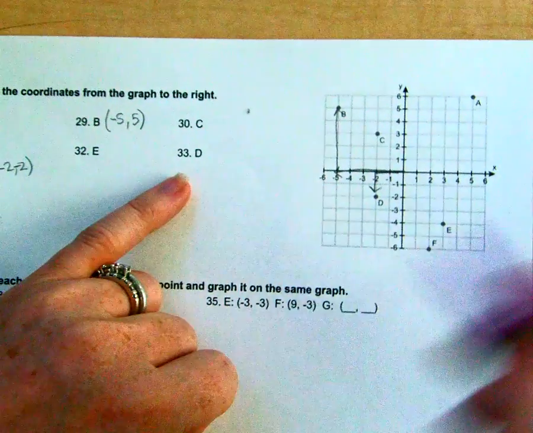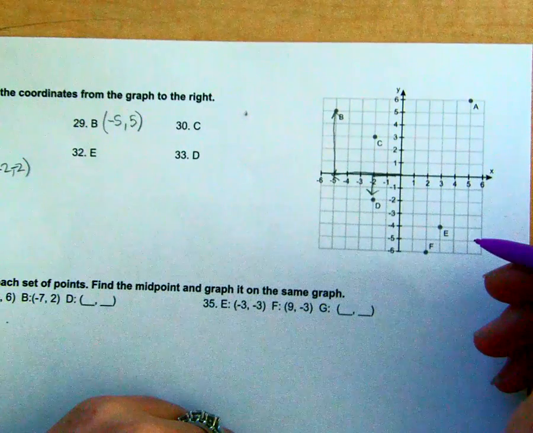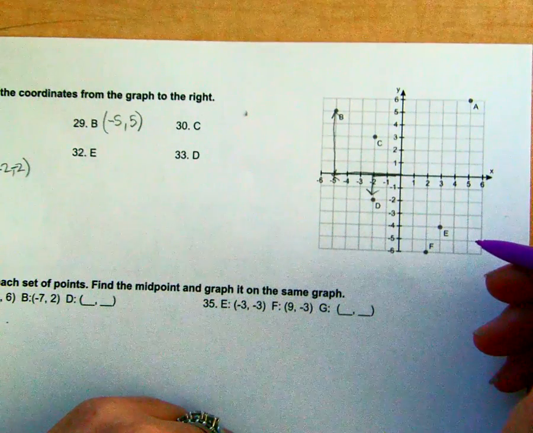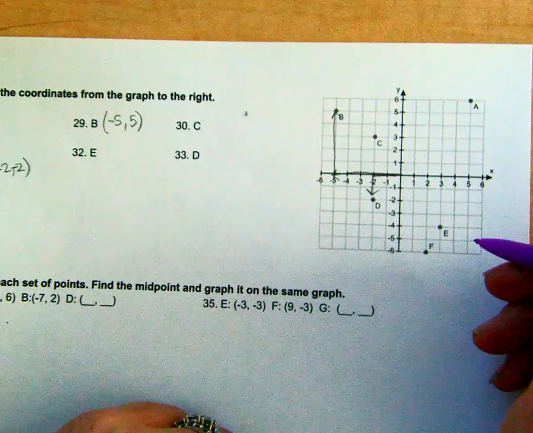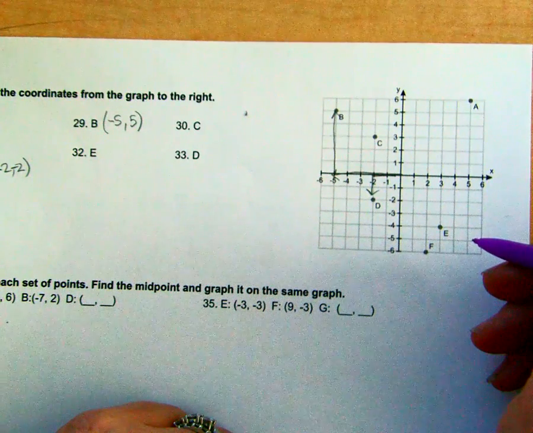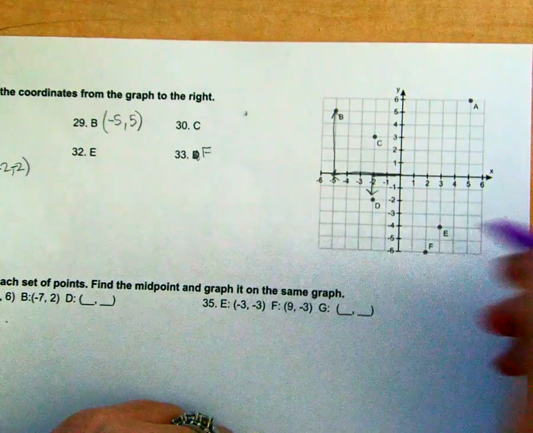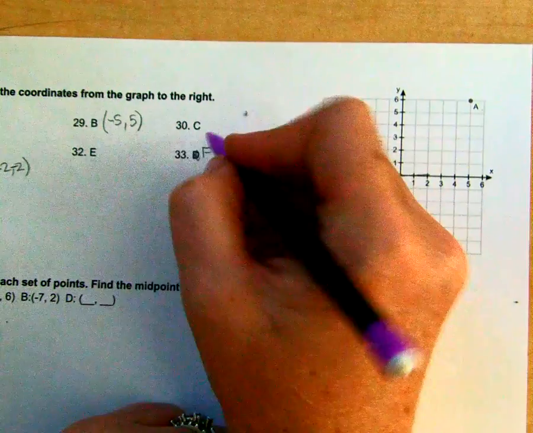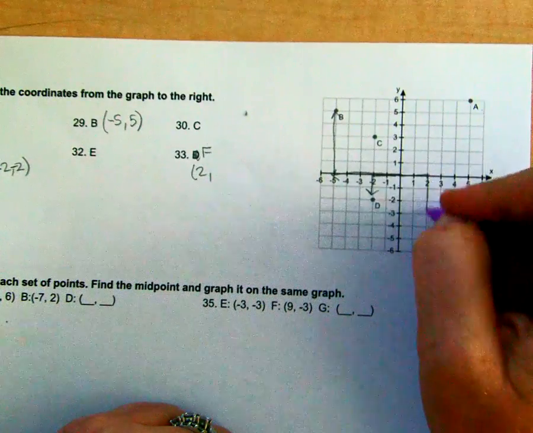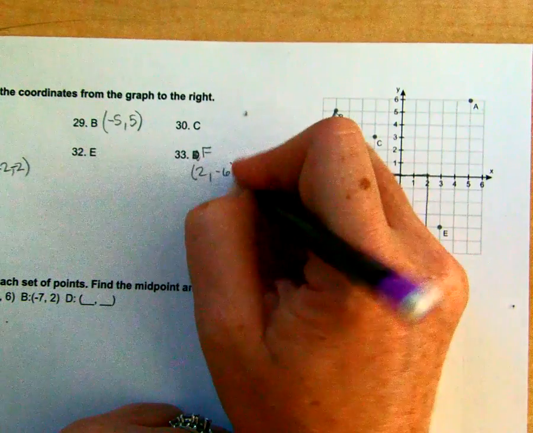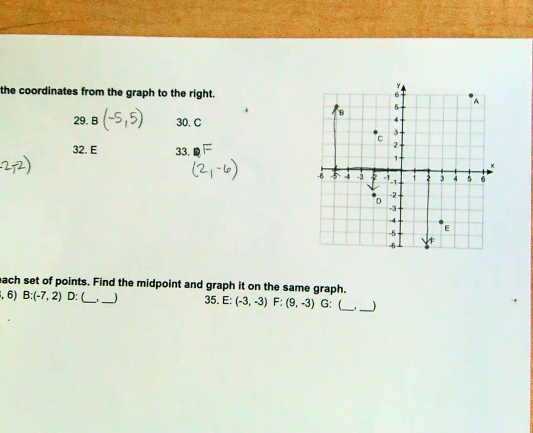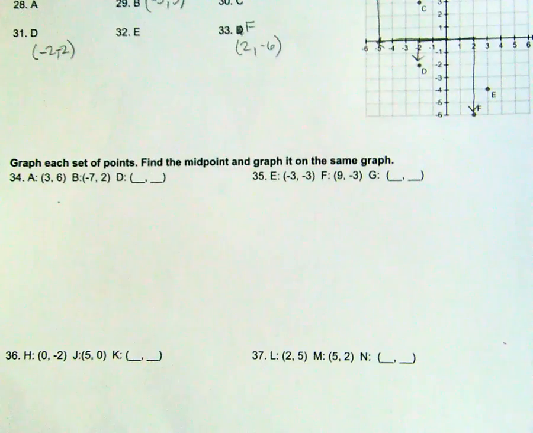And 33D shouldn't be D. Let's do 33. What's not on here? F maybe? Yeah, F isn't on here. So let's do F. So that would be 2 to the right, which is positive, and down 6, which is negative.